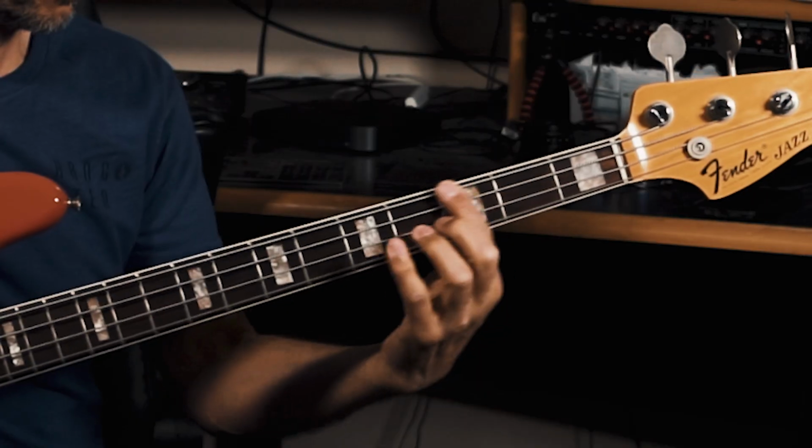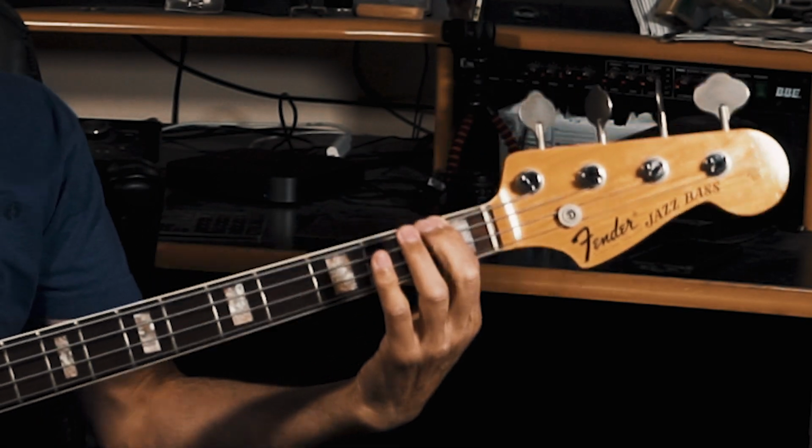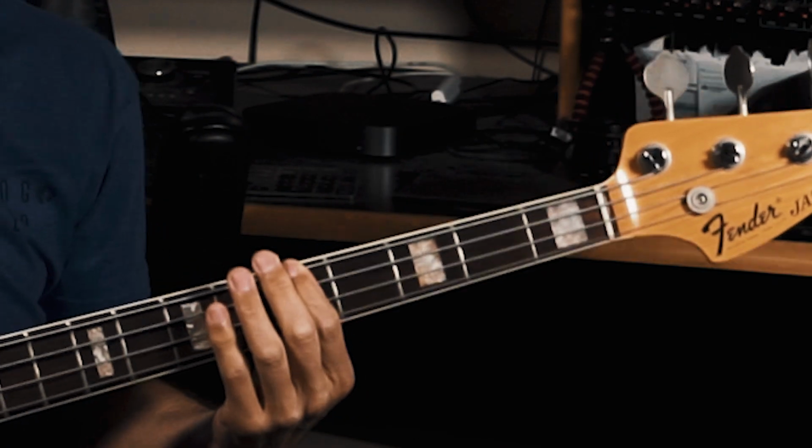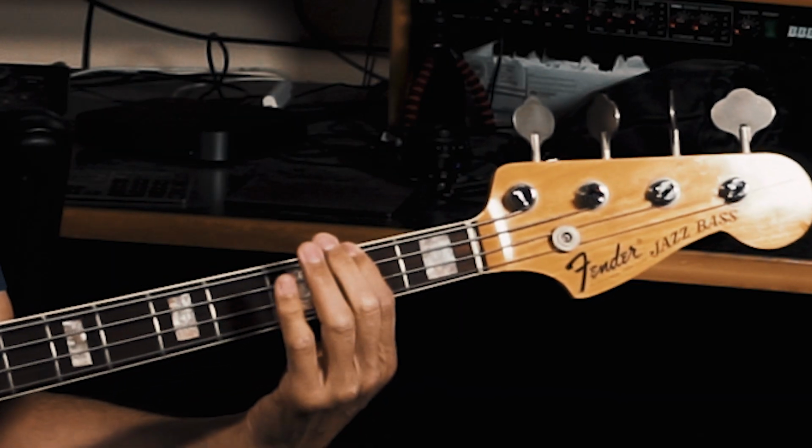So a half step would be from one note to the next note, or on our fretboard, on our bass, it's going to be from one fret to the next fret, or open string to the first fret. Then we have whole steps. A whole step, or one step, basically is two half steps. So that would be from first fret to third fret, third to fifth, from an open string to the second fret. Those are what are called whole steps.